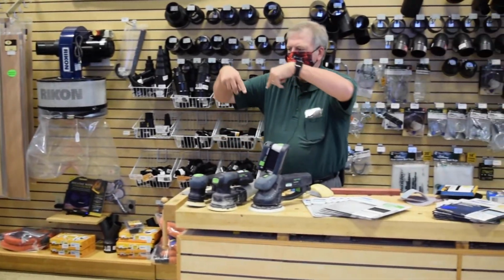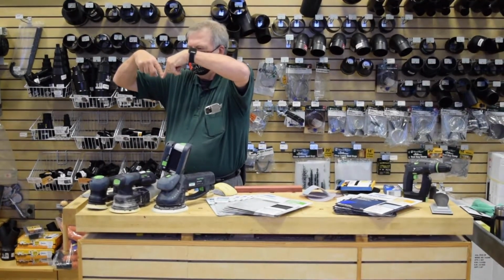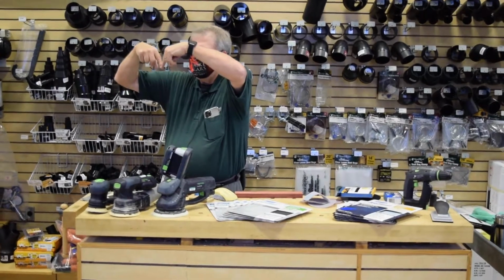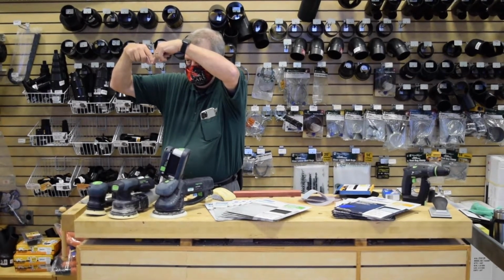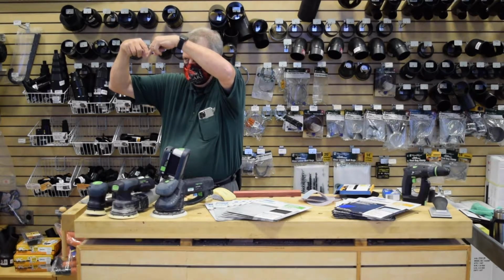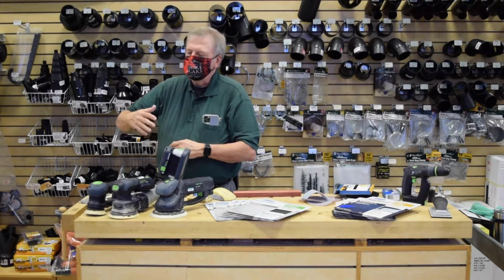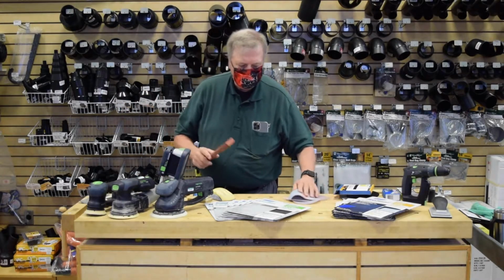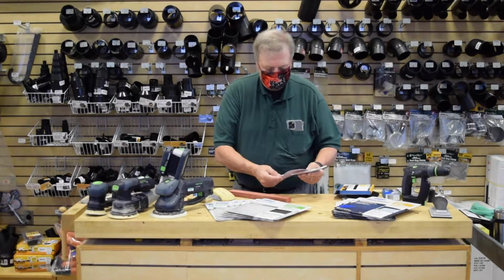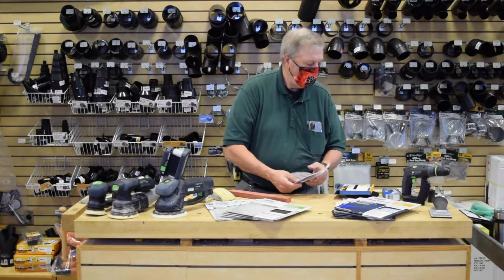Basically, an 80 grit is going to cut a big V. 100 grit is going to cut a V half the size. 120 is half that size. 150 is half that size. All the way up. So that's what's getting rid of these scratches. So to get rid of this stuff, I've got to be very, very aggressive.